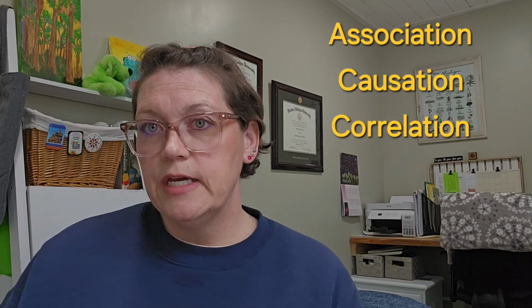When you look at the 3 types of outcomes, you hear the words association, you hear the words causation, and you hear the words correlation. They can be kind of tied together, but it's important to know that there's a difference. If a researcher says associated with, that means something different than causes or correlated.